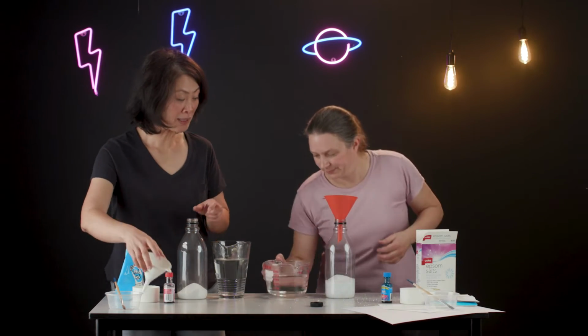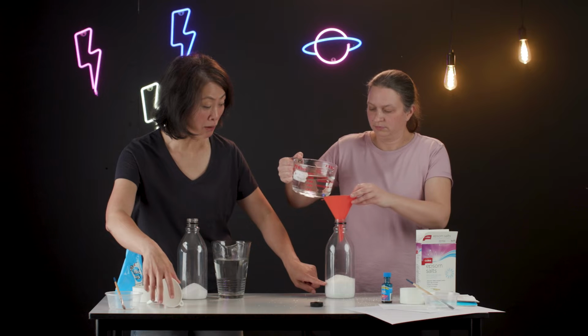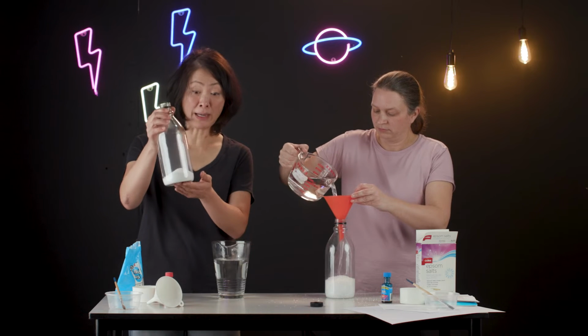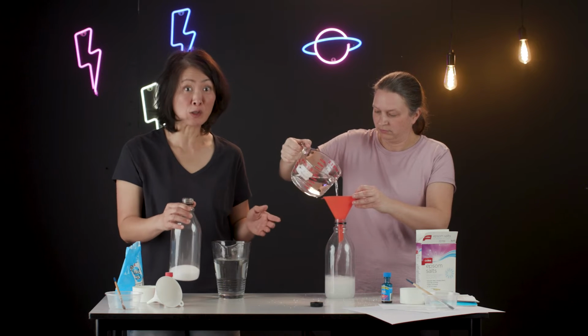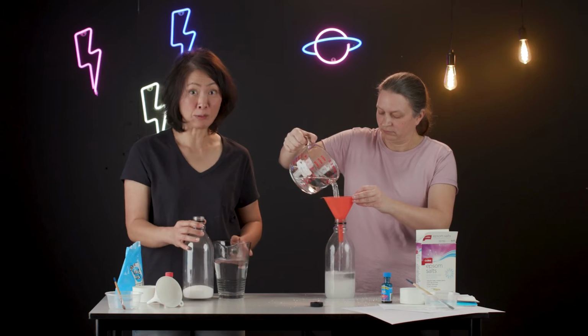So this is what's interesting now, because Heather has put double the amount of Epsom salts to table salt, it does show how much of each solid can dissolve in liquid.